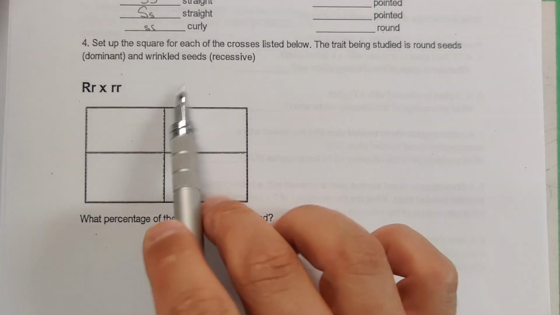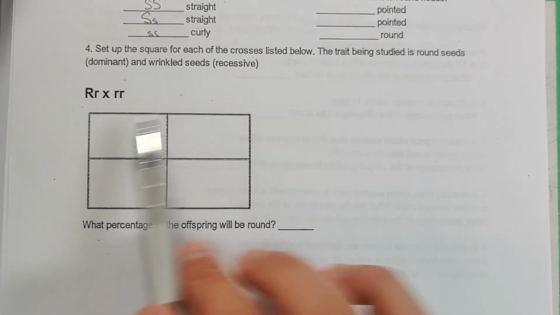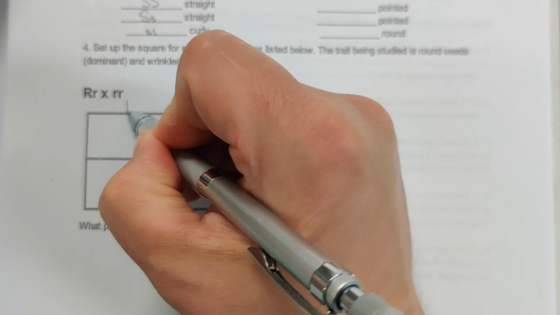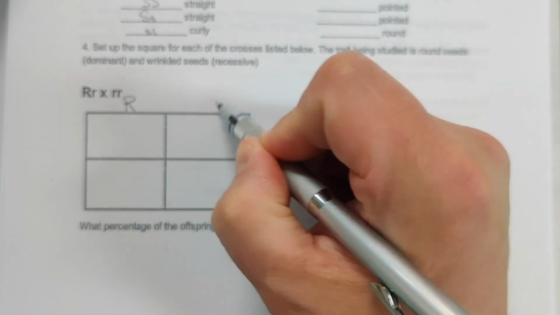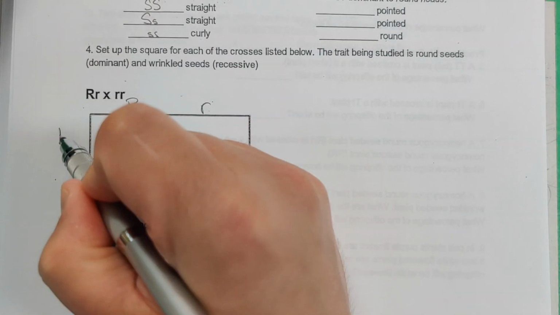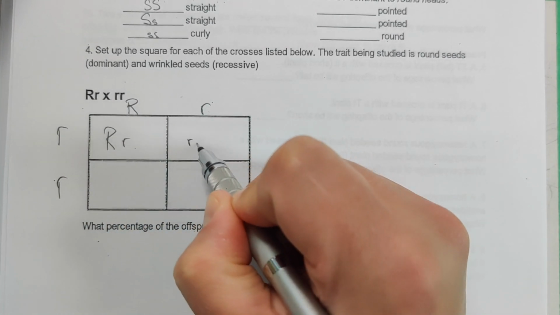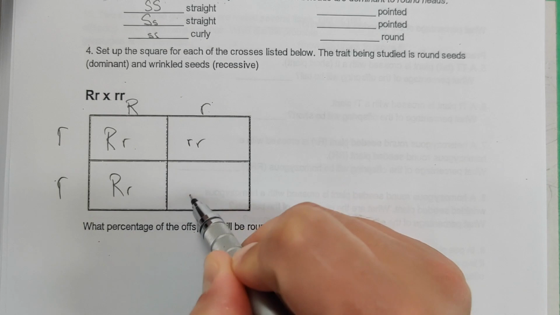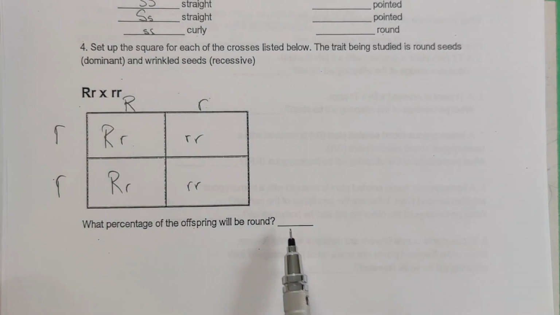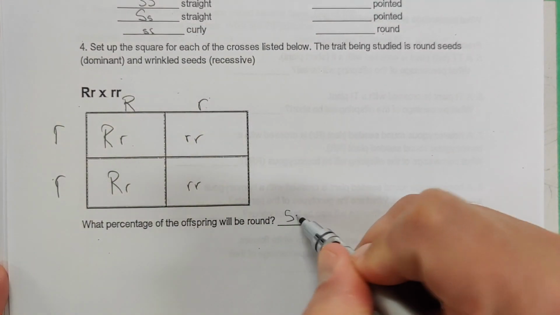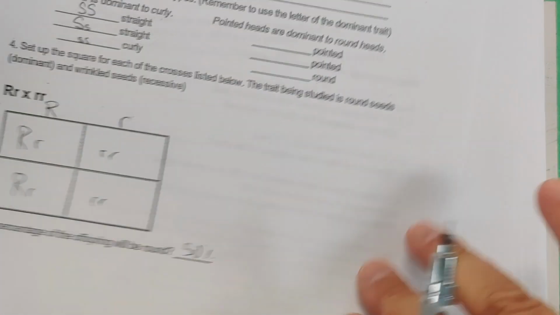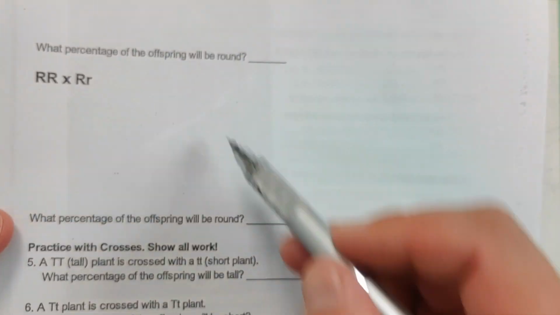All right, set up the Punnett square and cross these two parents. So I'm going to put big R, little r, and then little r, little r. So we would get big R, little r, little r, little r, big R, little r, little r, little r. What percentage would be round? 50%. All right. You can do a couple more crosses there.